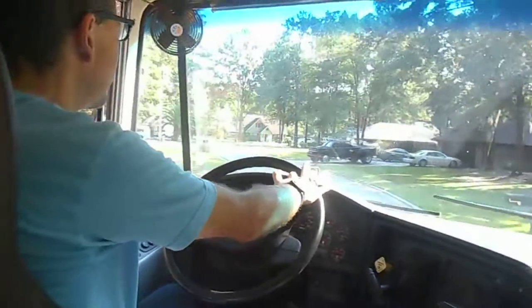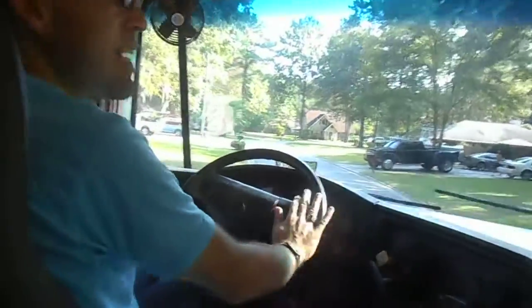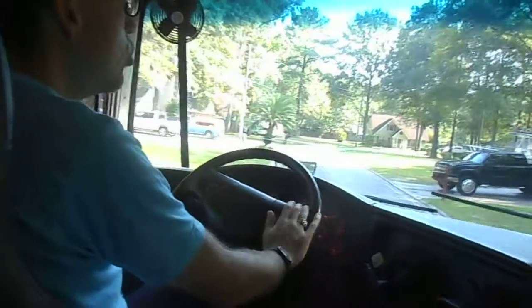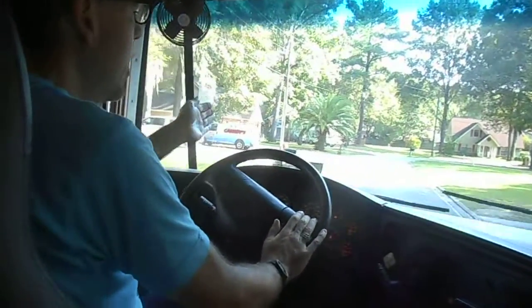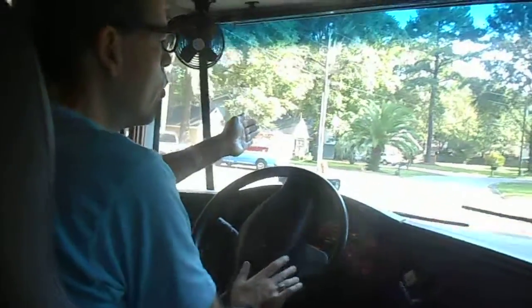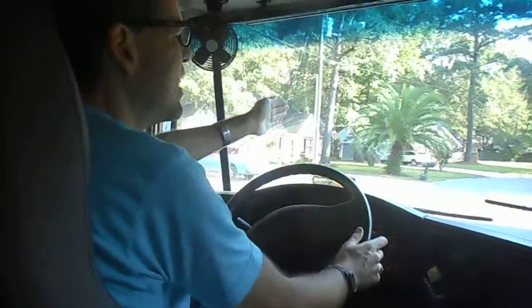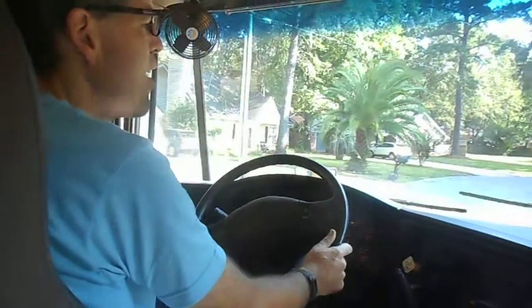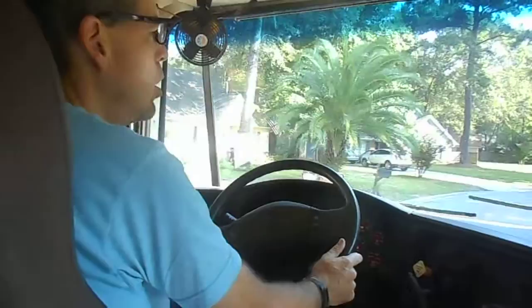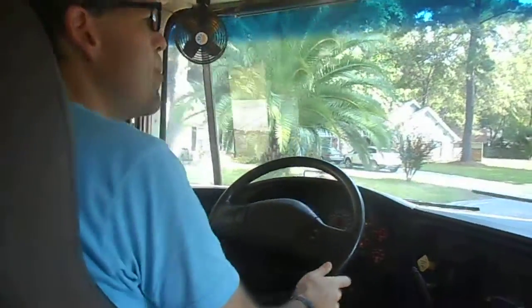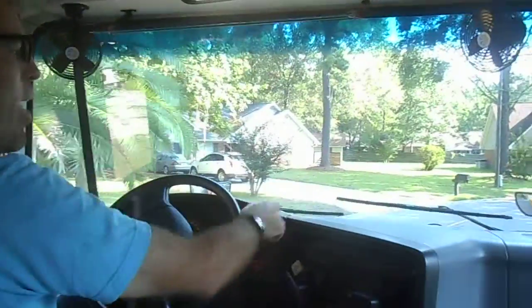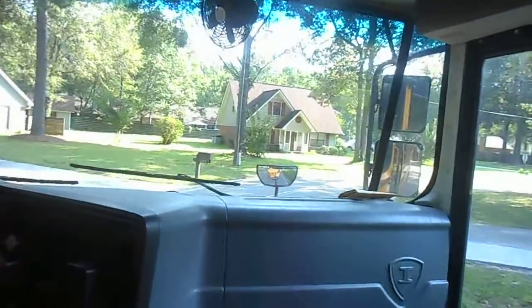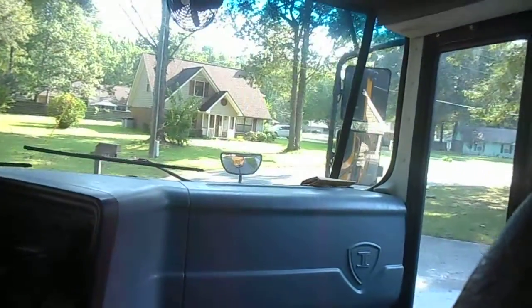So you go very slowly, and if necessary, you do drive over the incoming lane of traffic. That's what I'm about to do. Because if I don't do that, we see that mailbox over here to my right. If I don't do that, I will clip that mailbox. I don't want to do that.